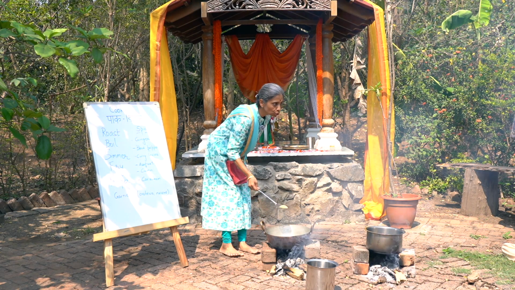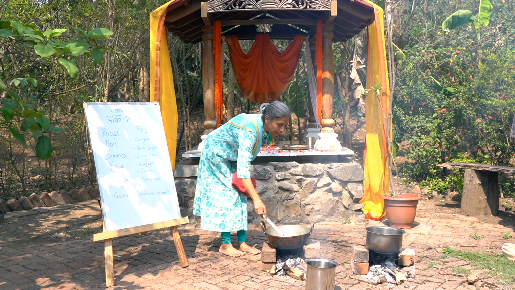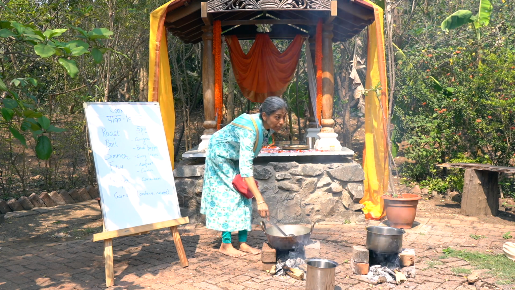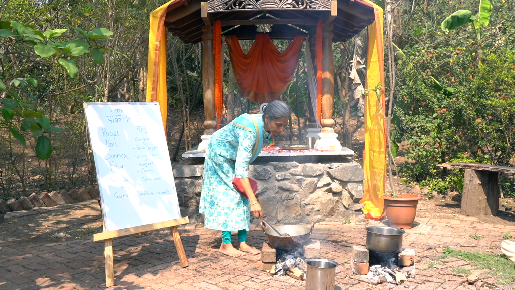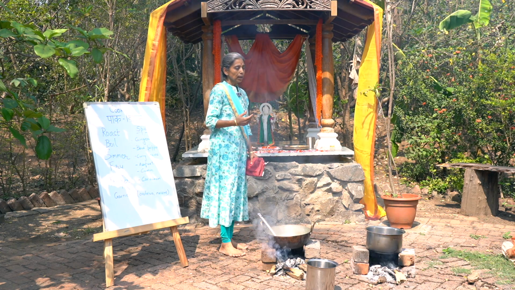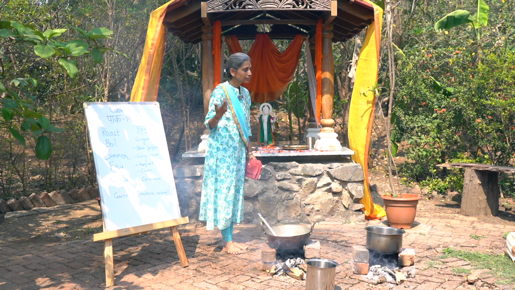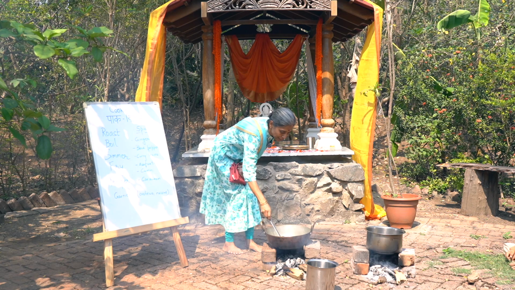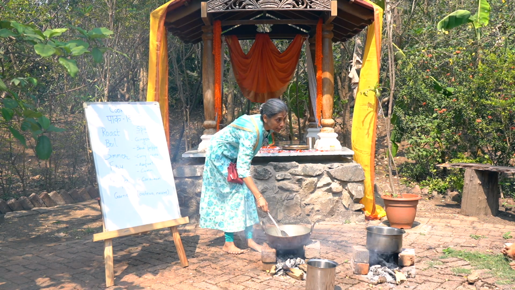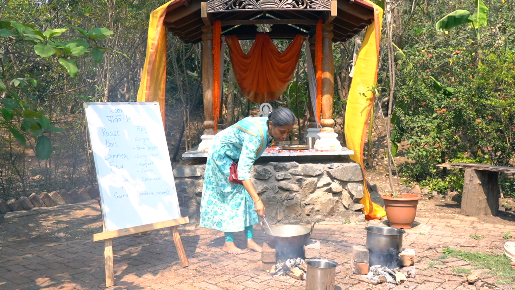So here we have yellow moong dal. You can see yellow moong dal. So first we will roast it. When we roast it, it gives a nice aroma and it becomes easy to digest. You learned about digestion? So if it becomes easy to digest, very good. So we roast it. This is called dry roasting. What are we doing? Dry roasting.